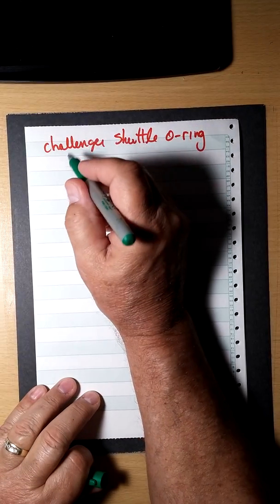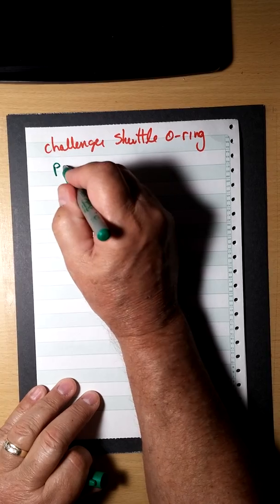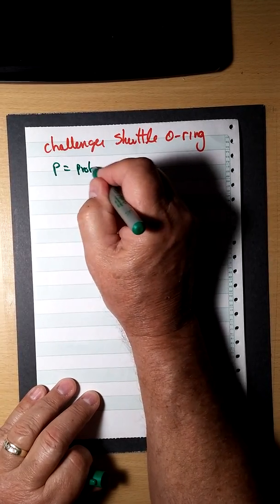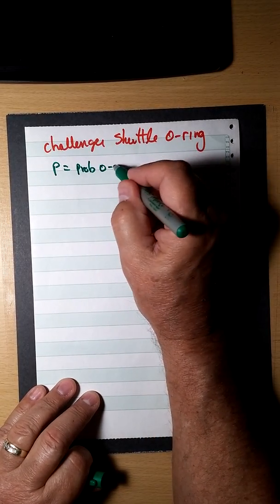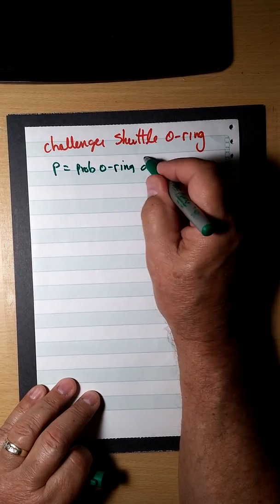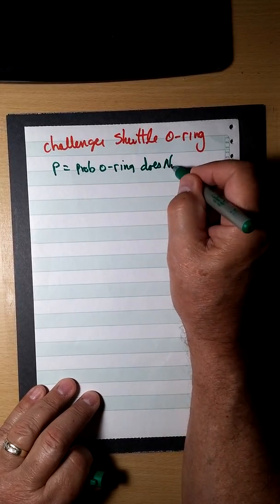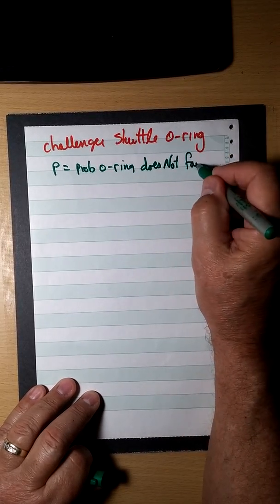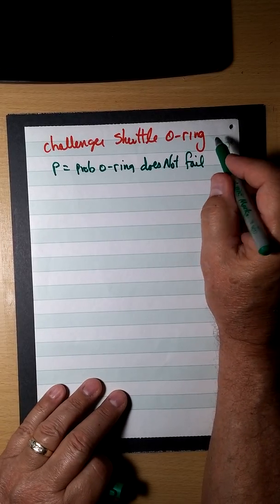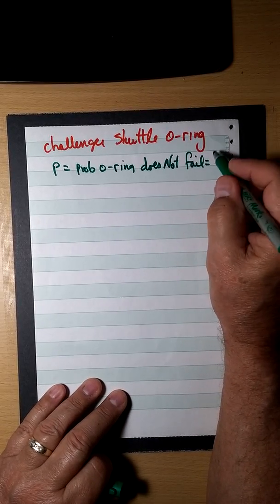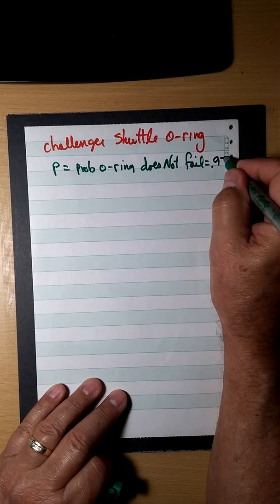Suppose P is the probability that an O-ring does not fail. And they had that figured at 0.977.